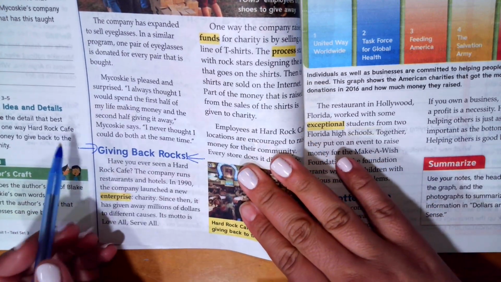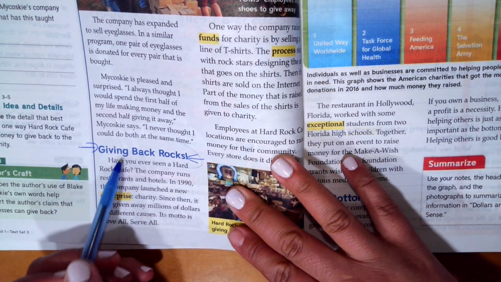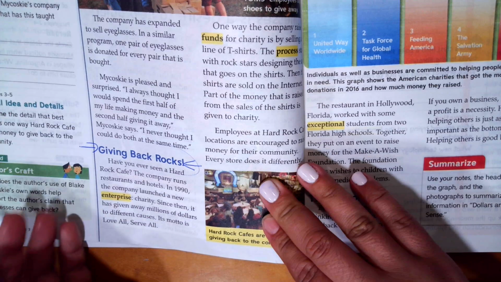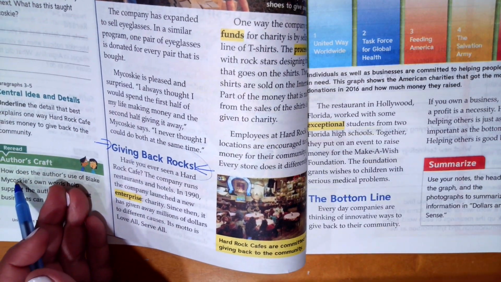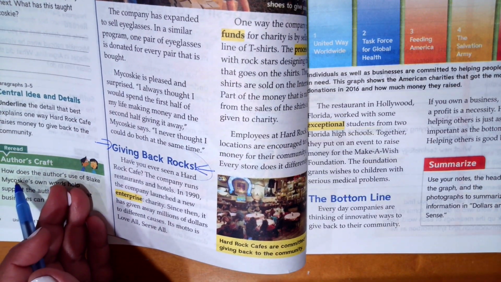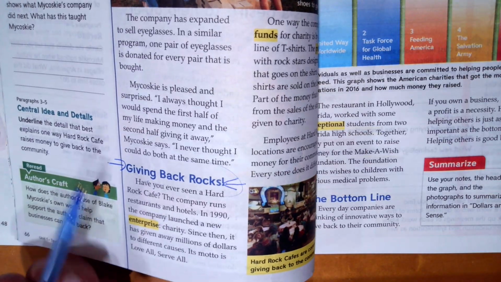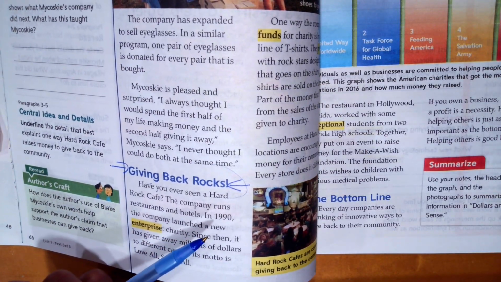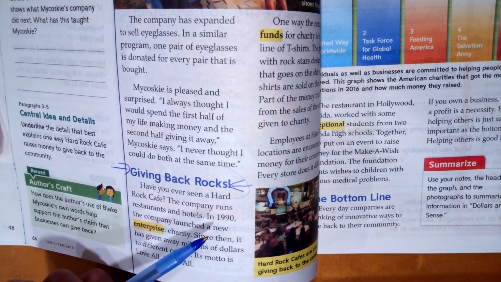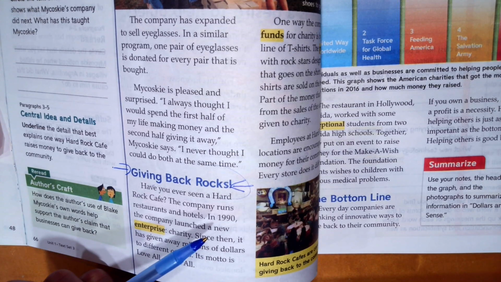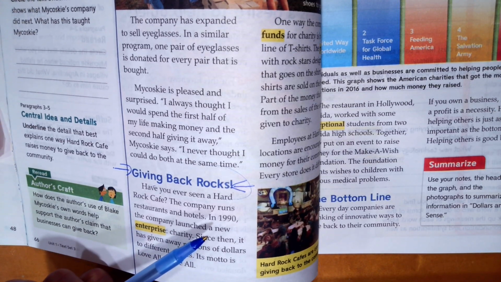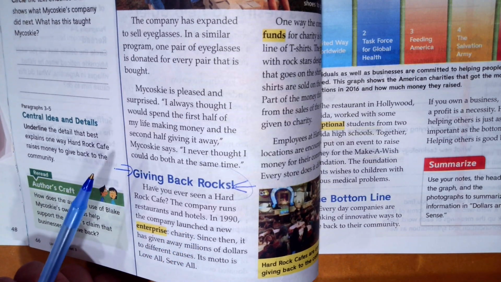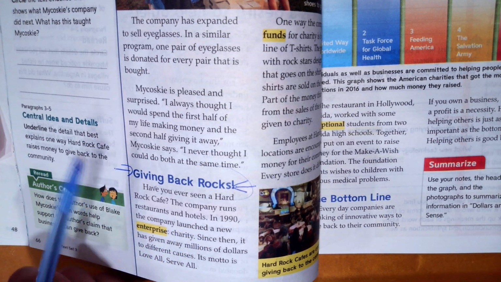In this sense, we're talking about businesses. So we're going to be looking back in the story to see how the author feels about the businesses that they are mentioning. Okay, and remember that in an argumentative article, authors write facts and examples to support their claim.